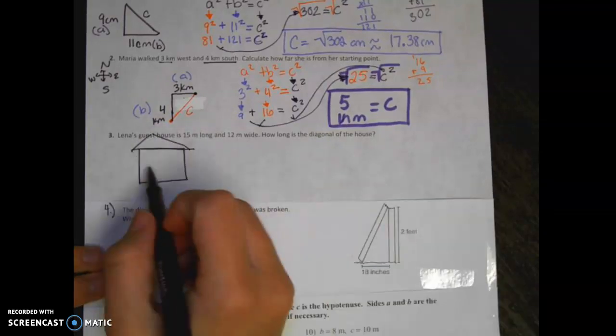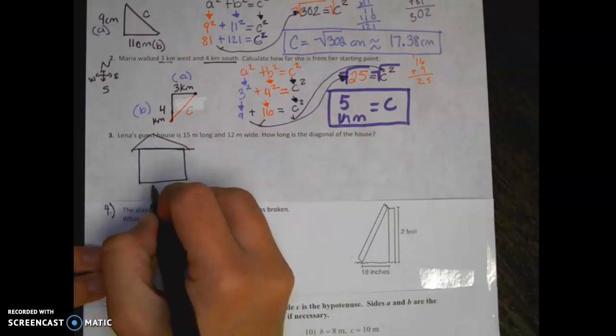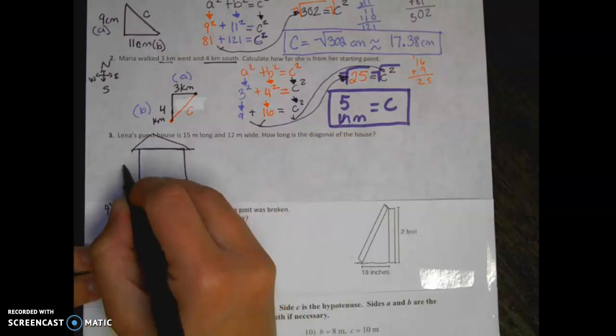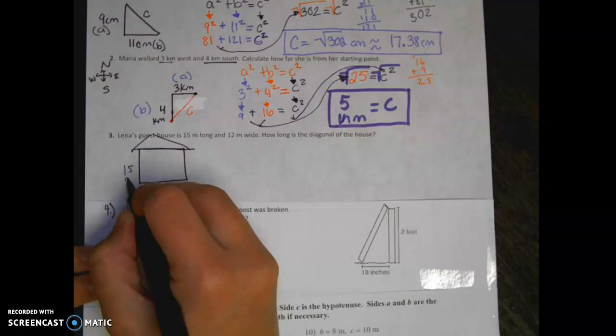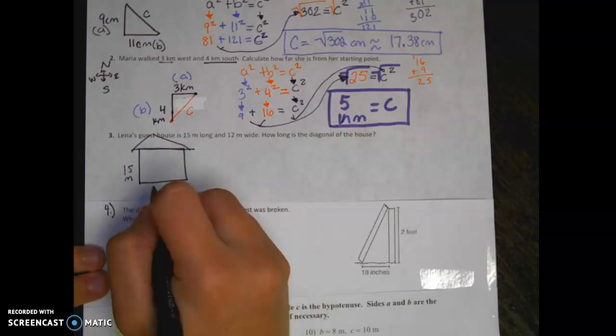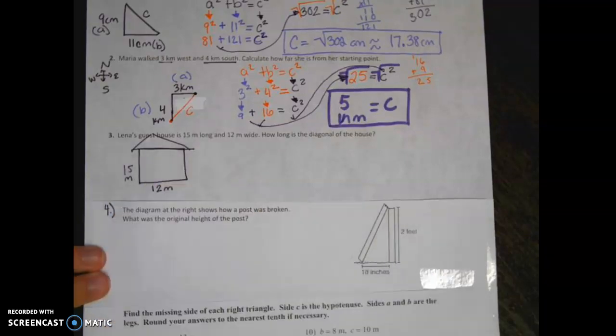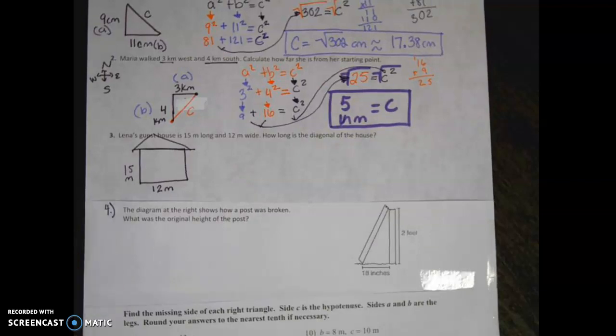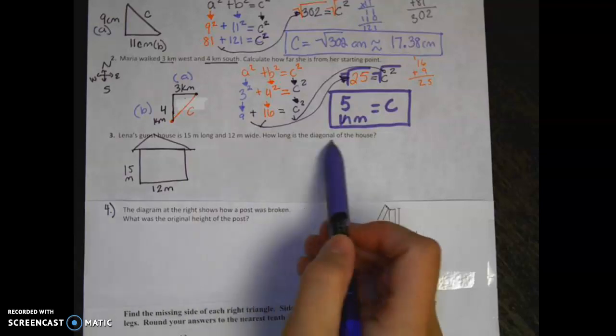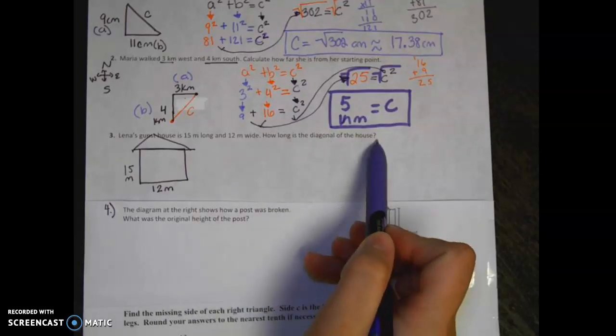Her guest house is 15 meters long and 12 meters wide. It's a rectangle, Miss Thorpe. Of course it is. A house is rectangular. Well, how am I going to find the Pythagorean theorem? Well, it says how long is the diagonal of the house.